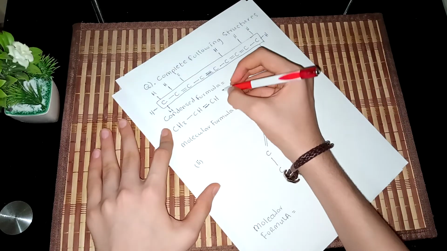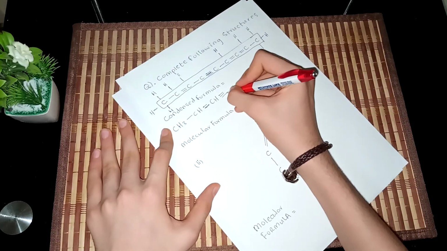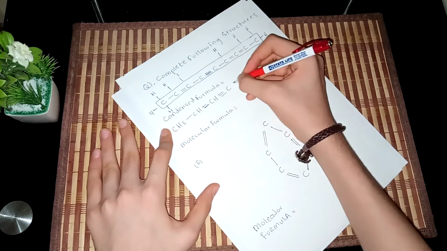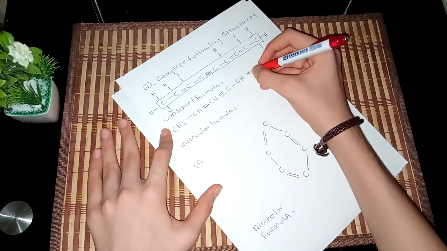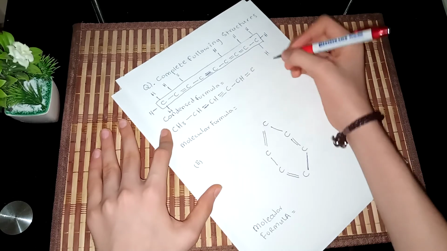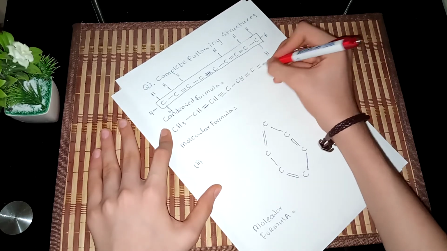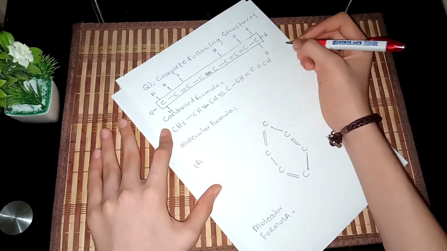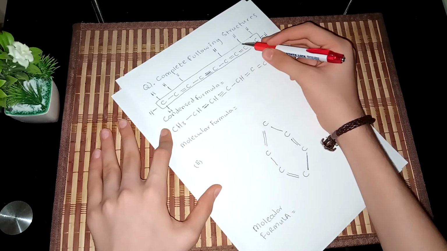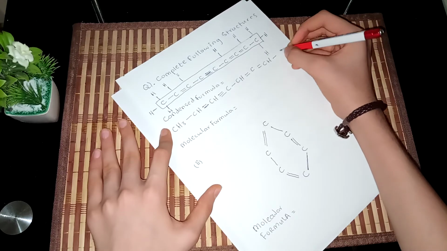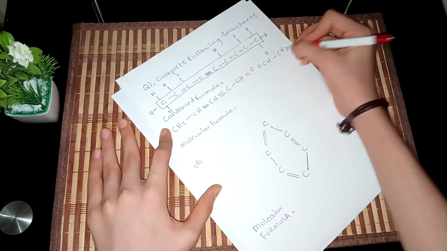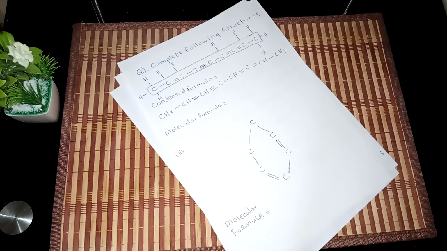Then with a triple bond, we only got C, a single bond, we got CH. With a double bond, we got C. With another double bond, we got CH. 2 bonds, double bonds, all 4 bonds are made, we got CH. And then with a single bond, we got CH3. It is its condensed formula.